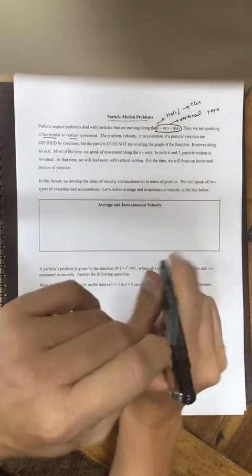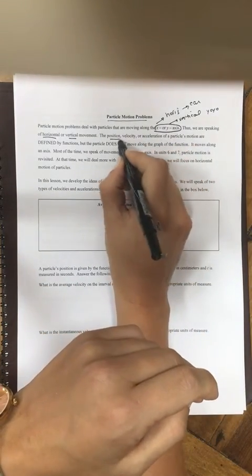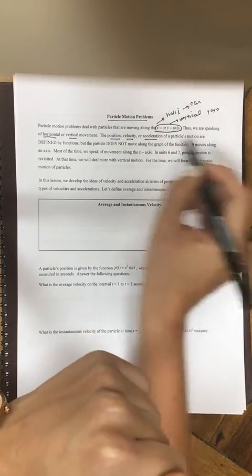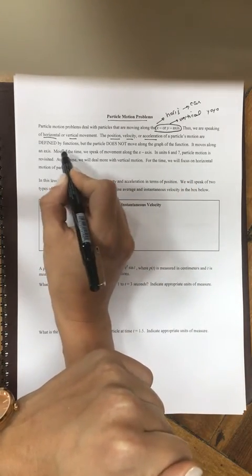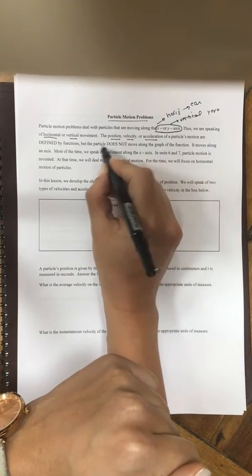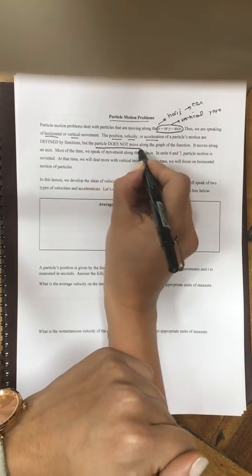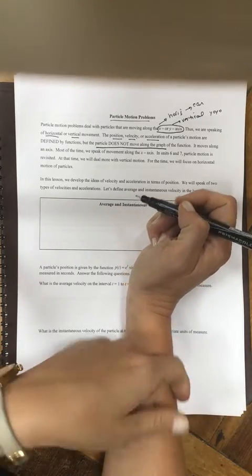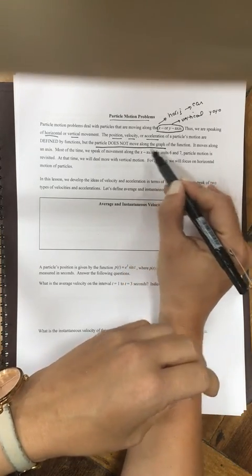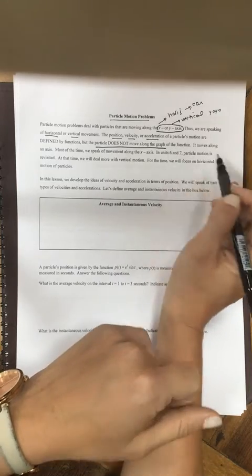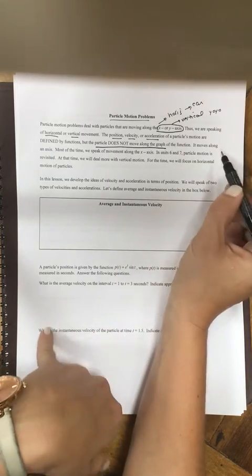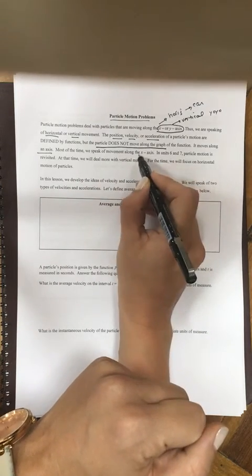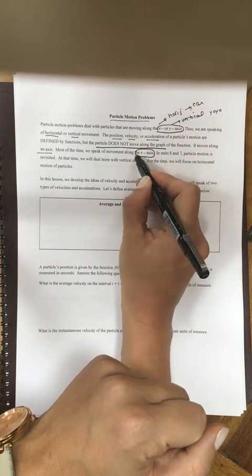We're talking about position, velocity, and acceleration of a particle's motion. We can do some defining of these functions, but the particle does not move along the graph of a function. That's really important to try to understand. It moves along the axes, x and y. It moves along an axis. Usually we're talking about the x-axis.